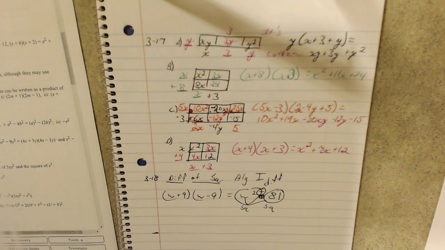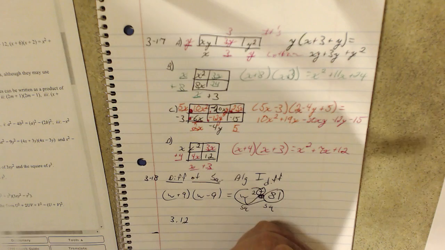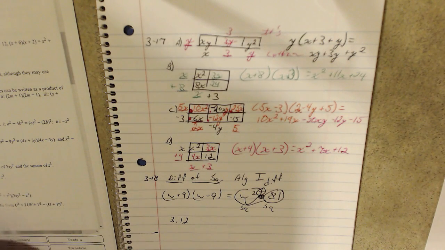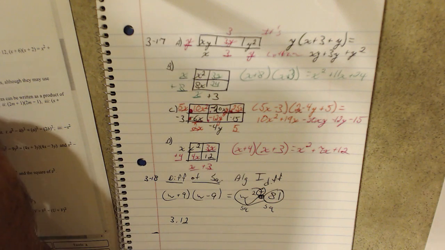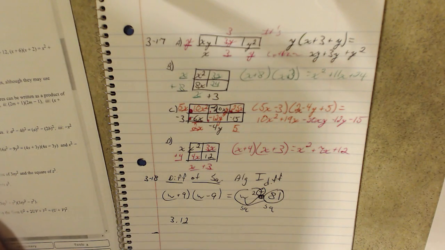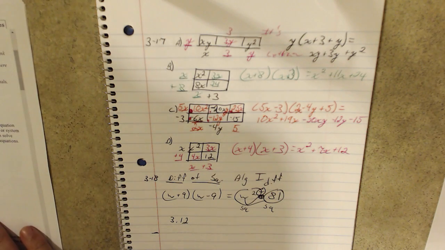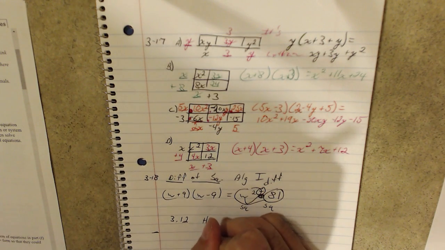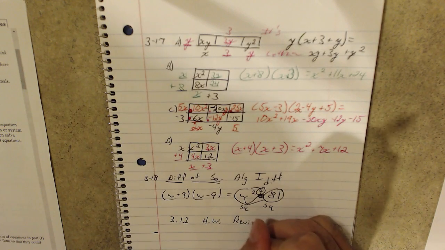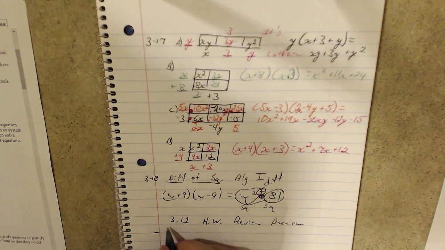I don't know what lesson this is. 312. So we're going to stop right there. So that's 312. Your homework should have already got it. If you don't, I'm not sure what it is. It's a review preview that should start at 322 maybe, 321, yeah, 322, somewhere right around there. So homework is always going to be the review preview section. Sorry, I can't tell you what problems they are. I printed it out on a different sheet of paper.